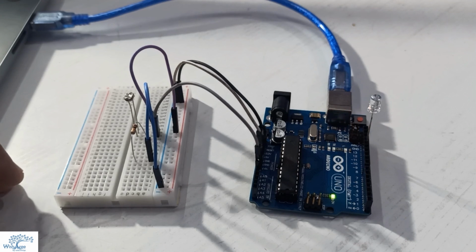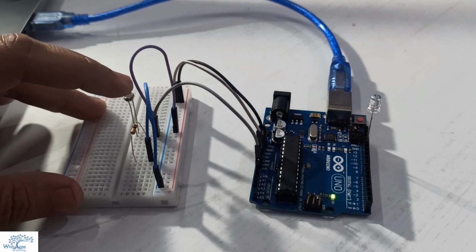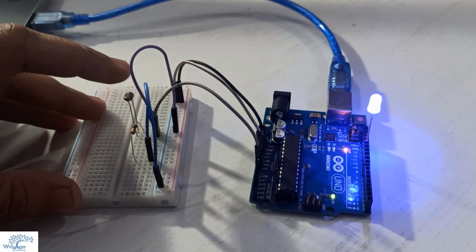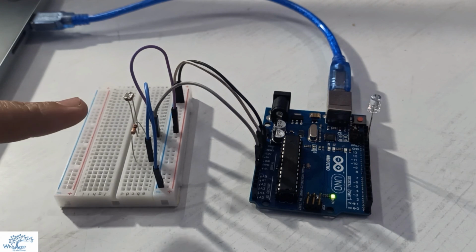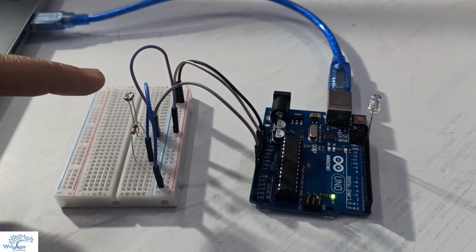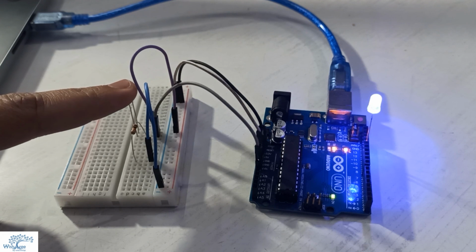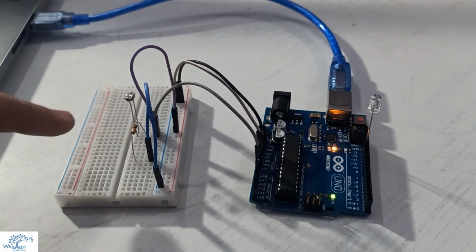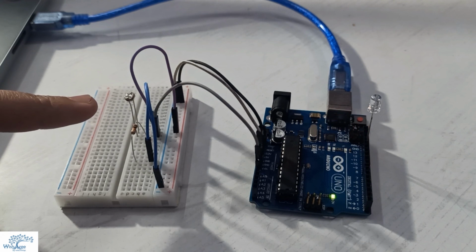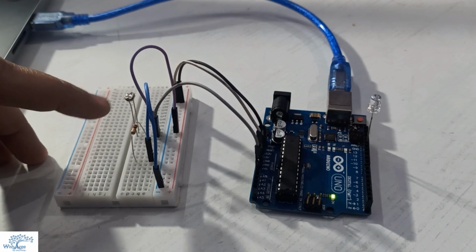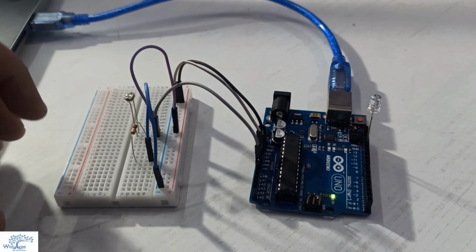Now let's see this in action. When I keep my hand on the LDR, yeah, there you go. The light switches on, and when I remove my hand and the light is falling on the LDR, the light switches off. So you have made an automatic light here. Now the threshold value might be different for you. For me it was 500, but for you it might be different because that number is based on the environment lighting that this LDR is receiving. So you may have to adjust to make it work.